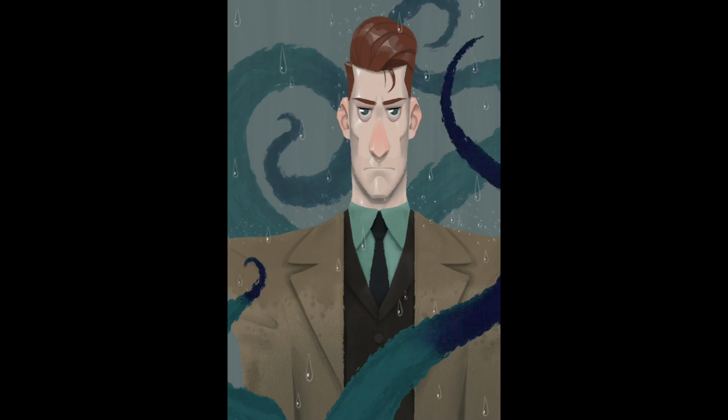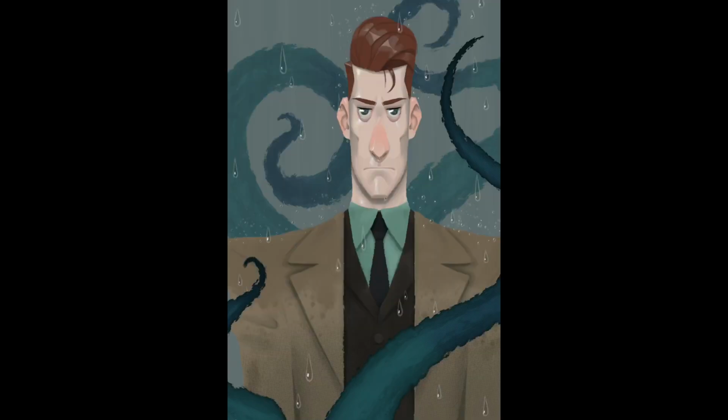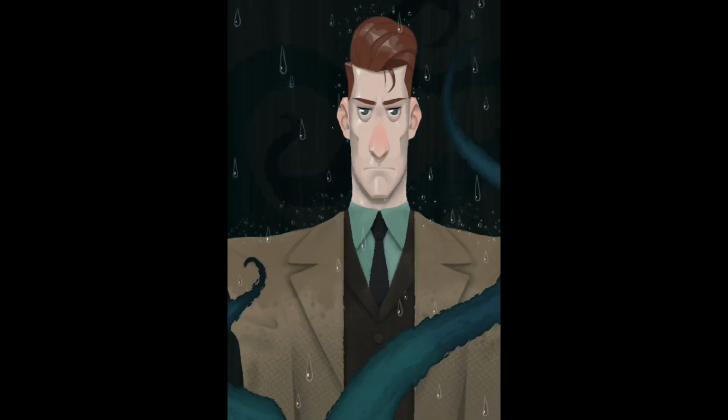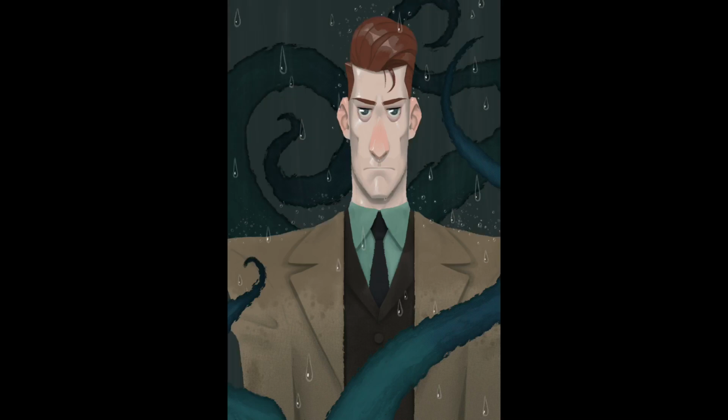Here we put that purple down, you can see I set it as a multiply, and then I lowered its opacity just to get some more color variation on the tentacles. And now we are doing a bunch of lighting things.